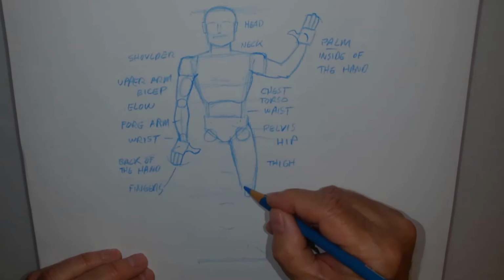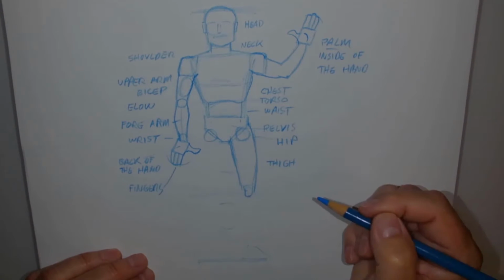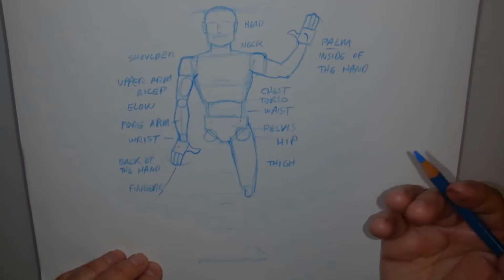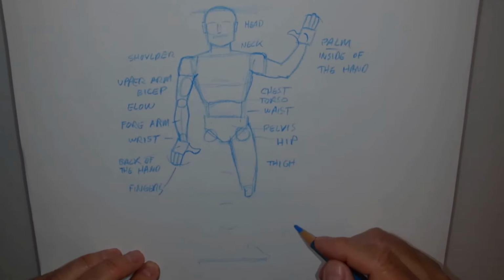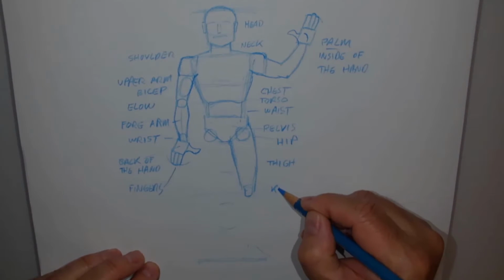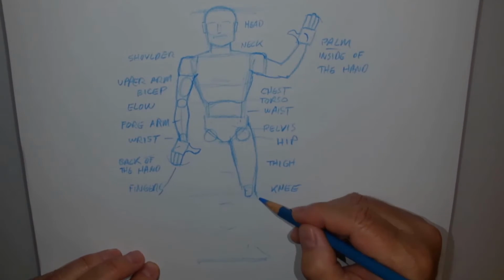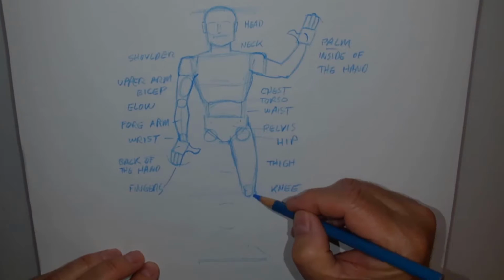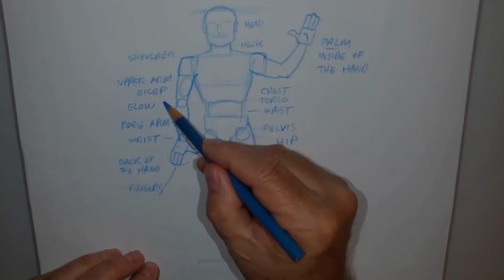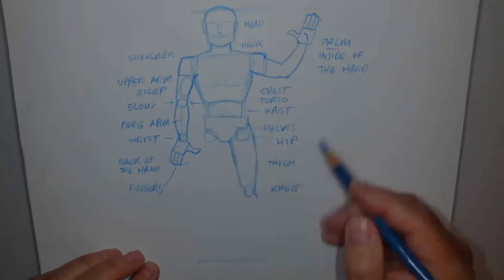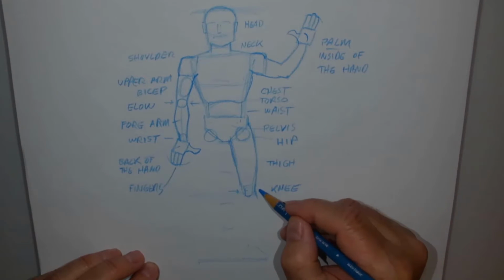We could use a square or a bigger square and a smaller square to represent the knee. And then we have, oh, here we go. We got the knee. Then usually at the joints, things narrow. Like at the elbow, we can see things narrow up. At the knee, things narrow up.